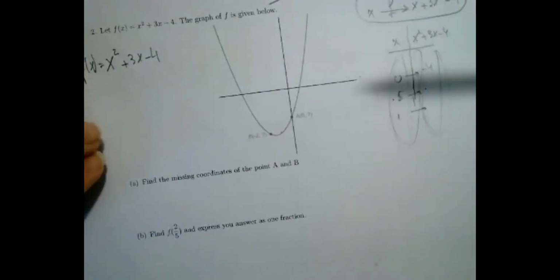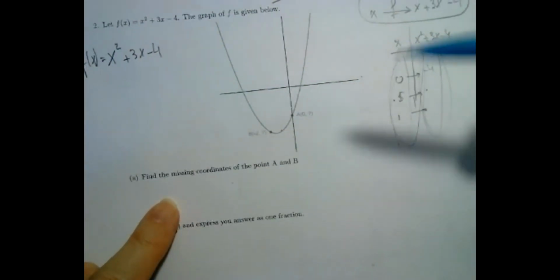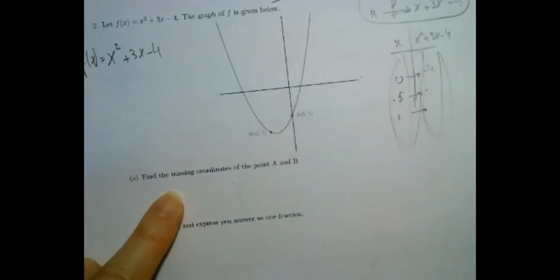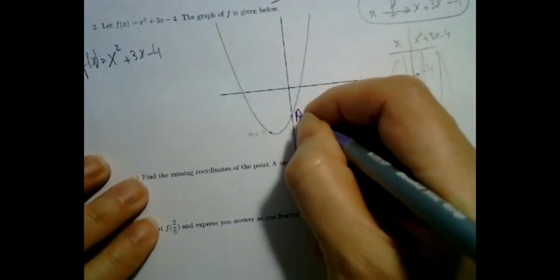So this is the graph of the function. My question is part A. Find the missing coordinate of the point A. I know that you don't see the point A. I'm going to write it here. That's my point A, right there.